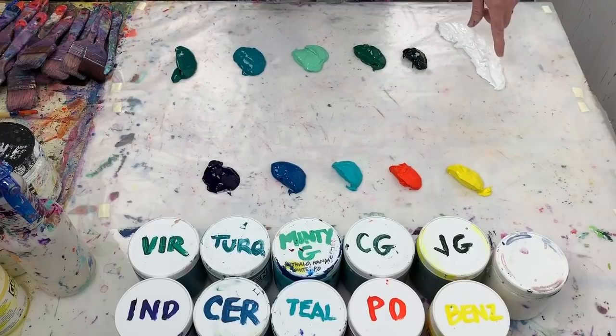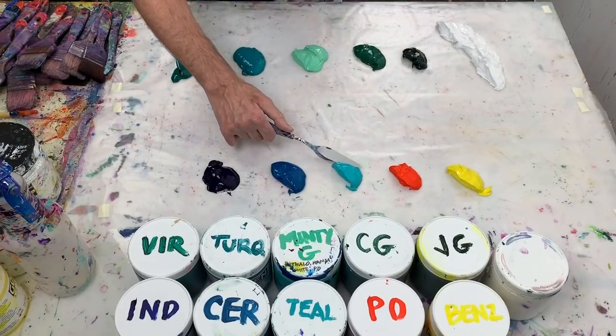And the next, of course, is titanium white. And you see how much white I have out here. And I may use all of this white, because it's going to have a lot of white, I suspect, in this painting. All right, so the first thing I want to do is take these colors.